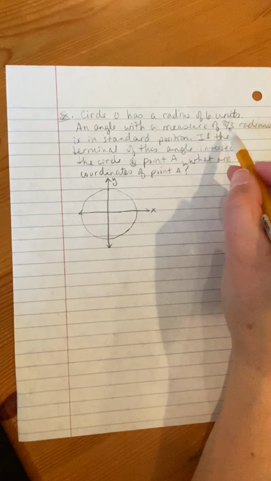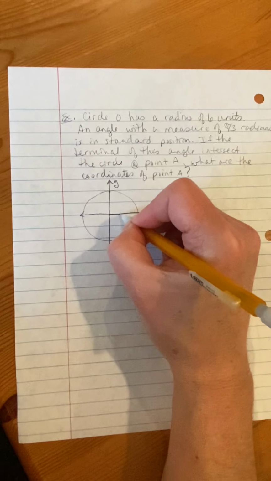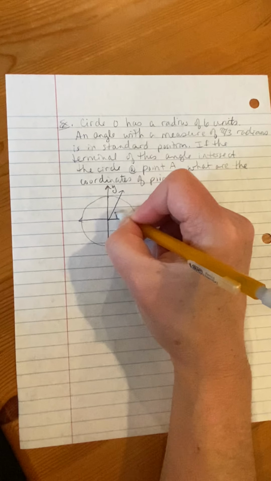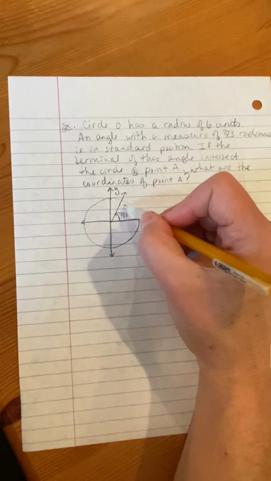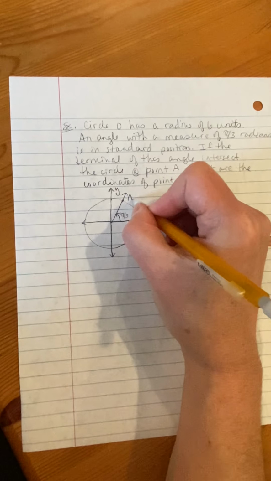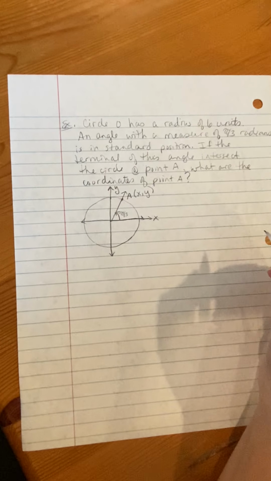And we've got an angle of pi/3 radians in standard position. So that's going to give us an angle that looks like this. Okay, so this would be pi/3 radians. And it's intersecting this circle of radius 6 right here, okay, at point A. And we want to find that coordinate. Like, so what is that x comma y, right?